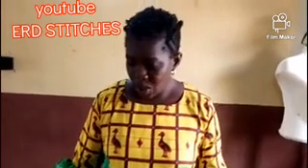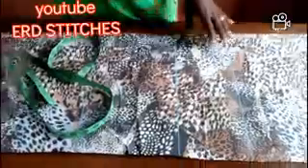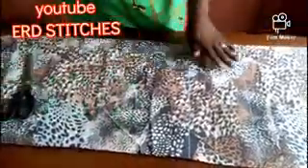Today in our tutorial we are going to learn how to draft a shirt gown directly on the fabrics. Drafting directly on the fabrics, not on a pattern. Let's get started. So as you can see, this is the fabrics I'm using. This is the front I want to cut. I folded it into two.